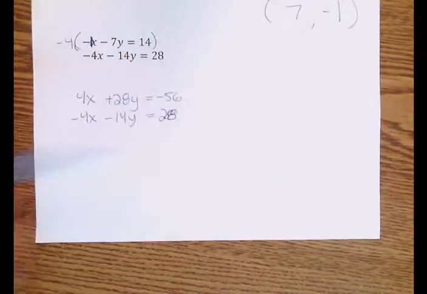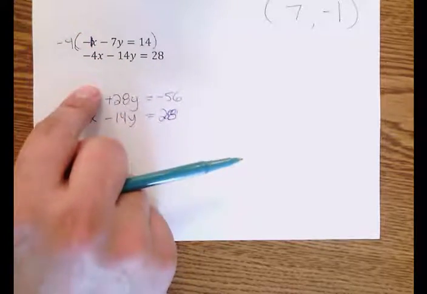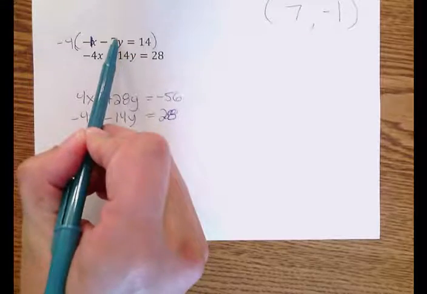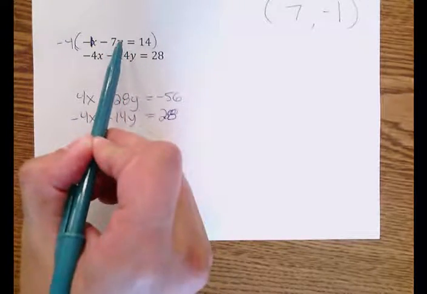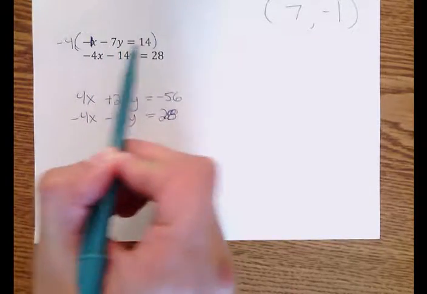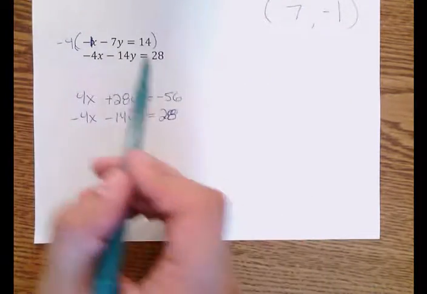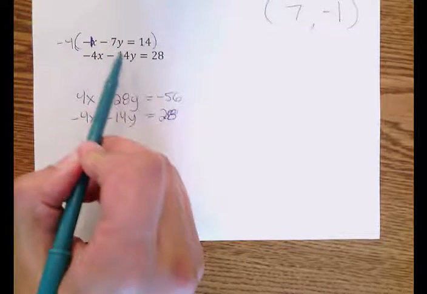Before I continue on with the problem, I want to back up and talk about what else we could have done in the original problem. That's how we eliminated x's. If you wanted to eliminate y's, I have a negative 7y here and a negative 14y here. You would have had to think about how to get negative 7 and negative 14 to match up, one being positive, one being negative. The same multiple would be 14.